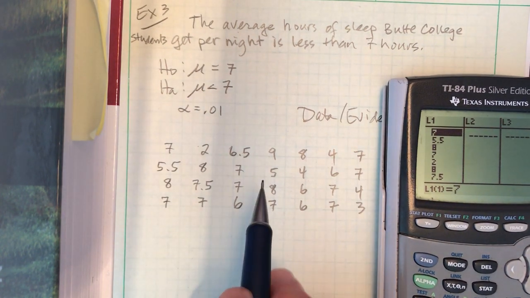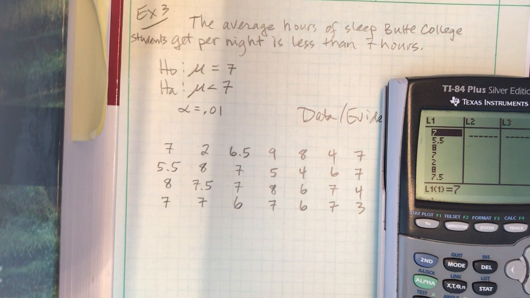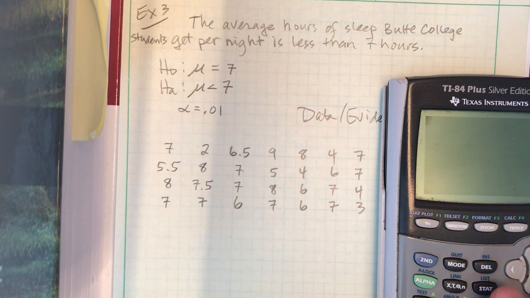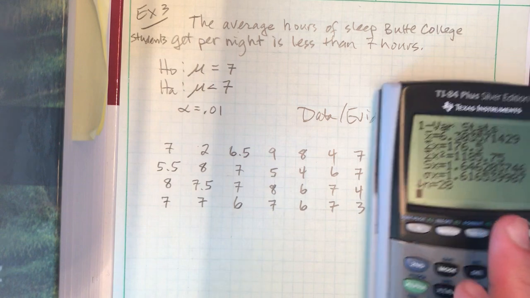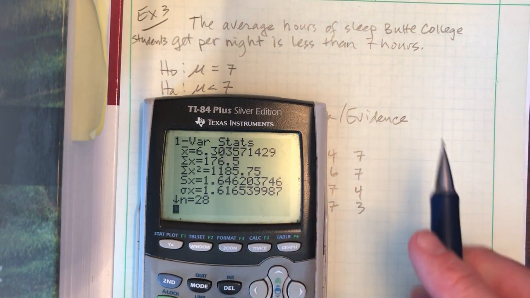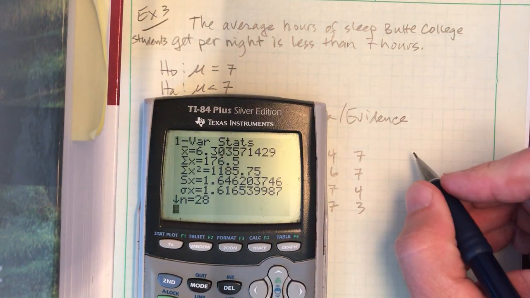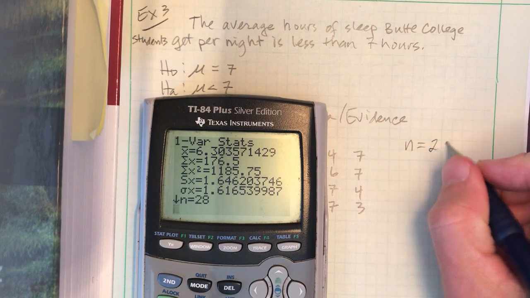So 28 students replied how many hours of sleep they got the night before. You guys know how to put that into a list. Head back to the home screen and stat calc 1-Var Stats of that list gives me my summary statistics. So let me jot down the important summary statistics from my screen. My sample size is 28.